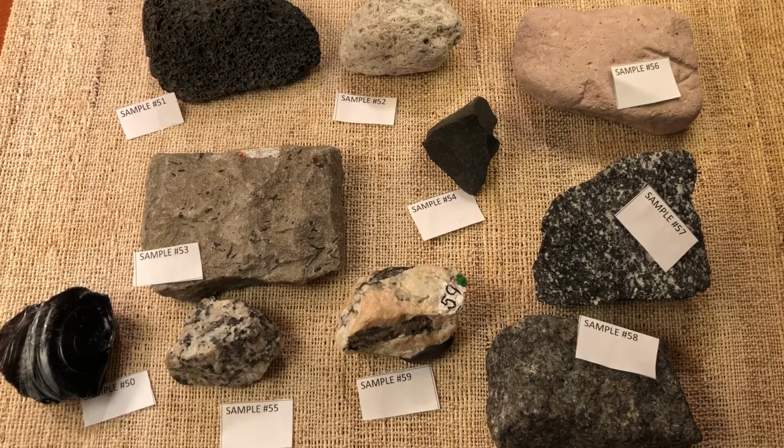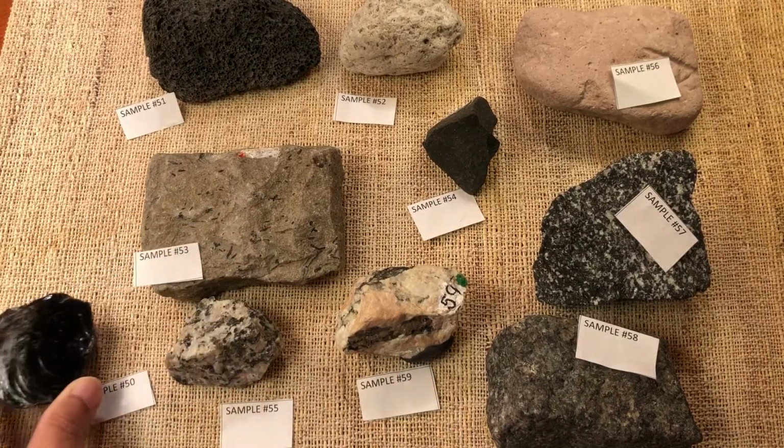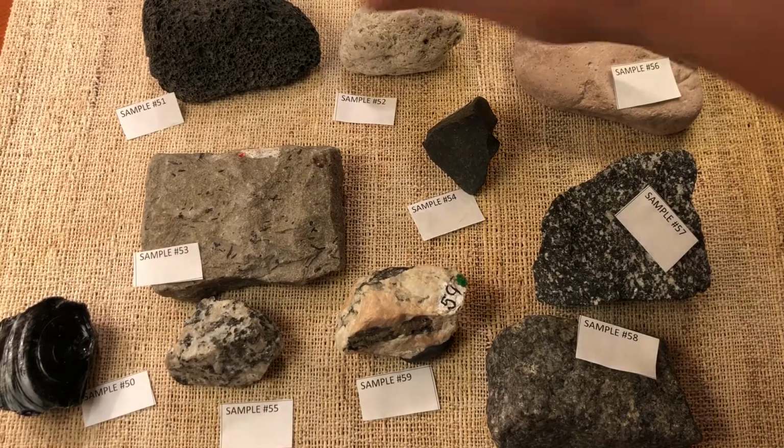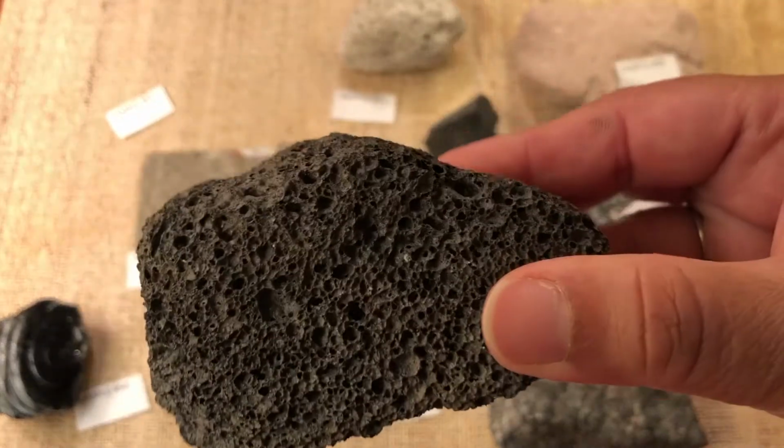Now, when we try to identify igneous rocks, we look at the texture and the composition of the igneous rocks. So we have many different textures that you see here. Sample number 50 has a glassy texture, and sample number 51 has all these holes in there.